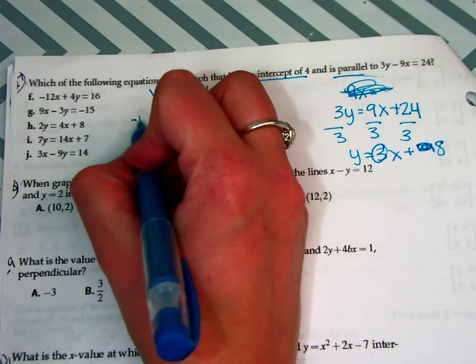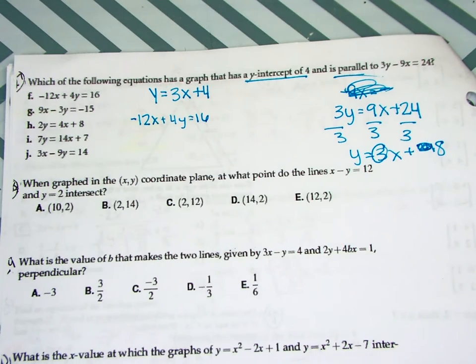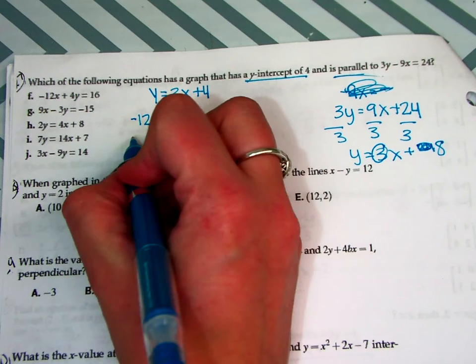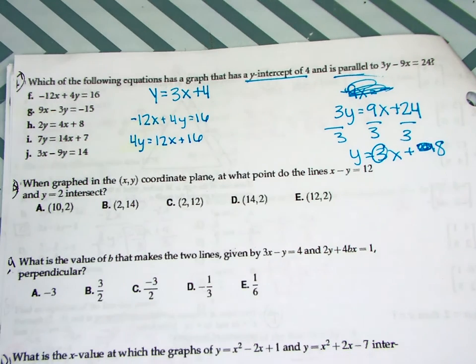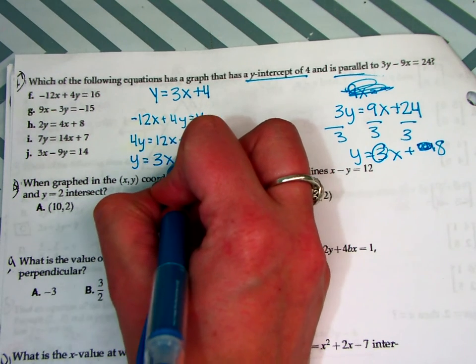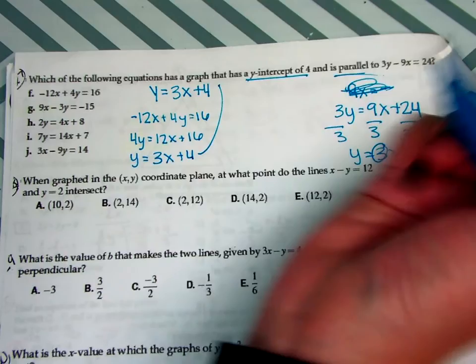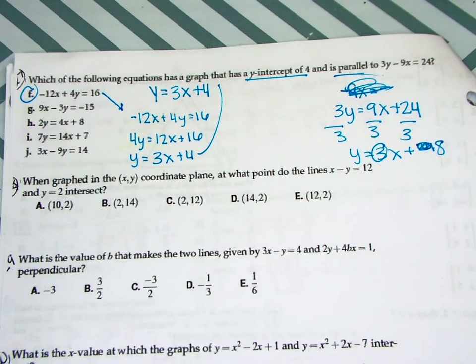So negative 12x plus 4y equals 16. First thing I'm going to do is add the 12x. So 4y equals 12x plus 16. And then what I want to do is divide everything by 4. So y equals 3x plus 4. Notice how those match. So the correct answer is F. That's what we did right here. All right, I'll give you a second to write that down.